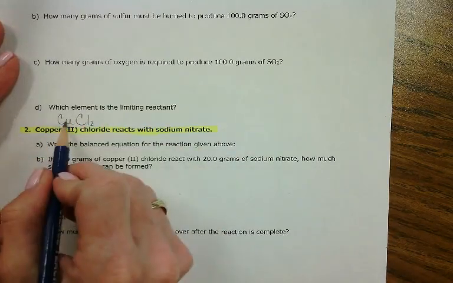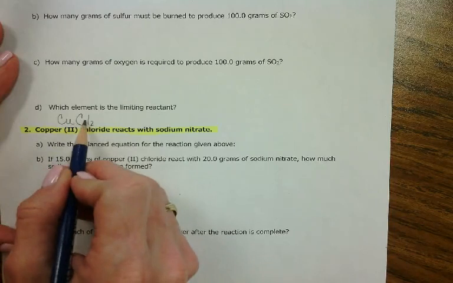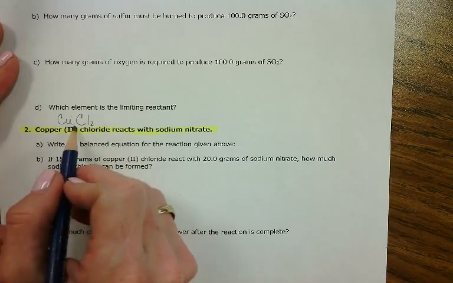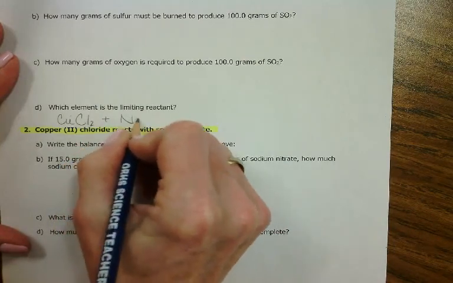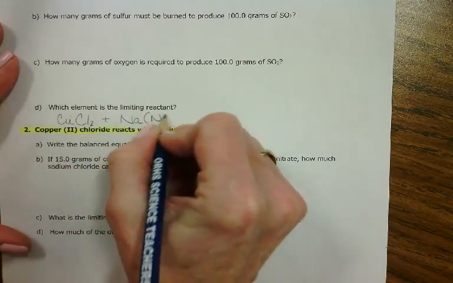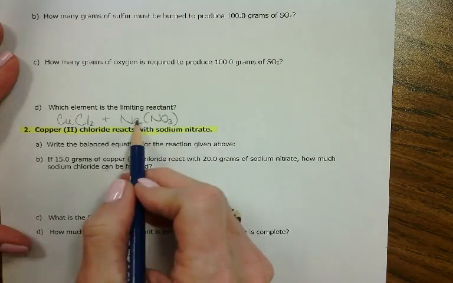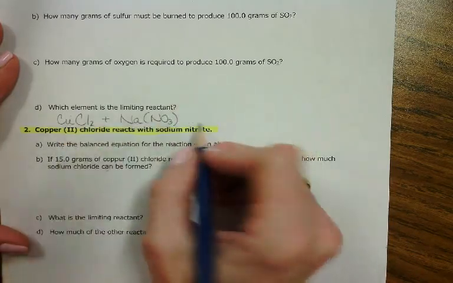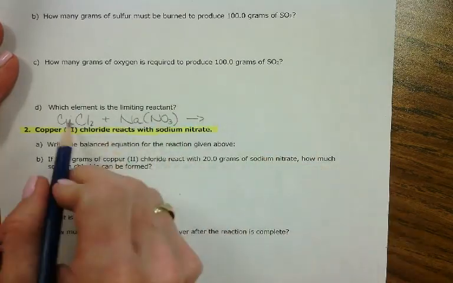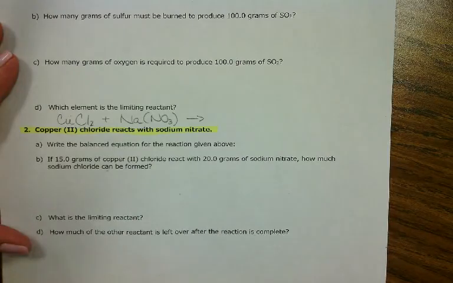Copper would have a plus 2 oxidation number, chlorine minus 1, and then you'd crisscross. It reacts with sodium nitrate. Sodium nitrate. Sodium's oxidation number is plus 1 because it's in group 1, and nitrate is minus 1. So what you have here is a double replacement reaction where these are going to switch partners.